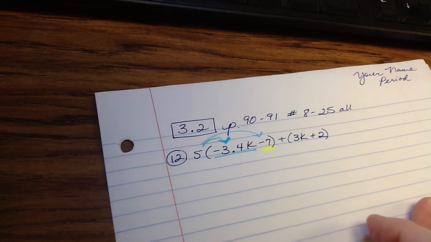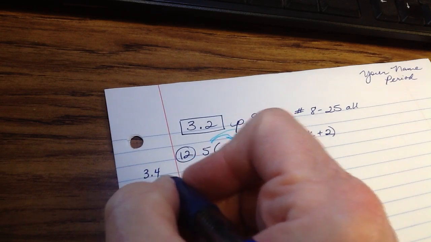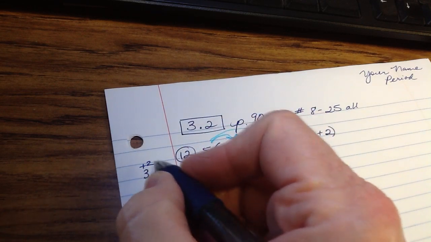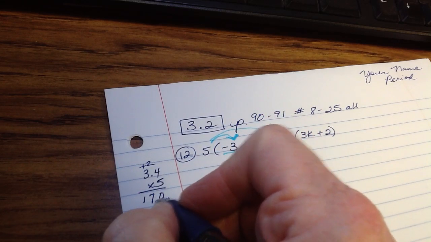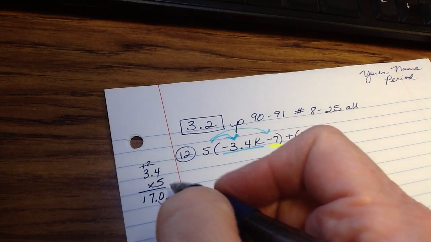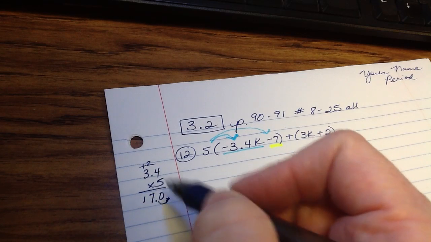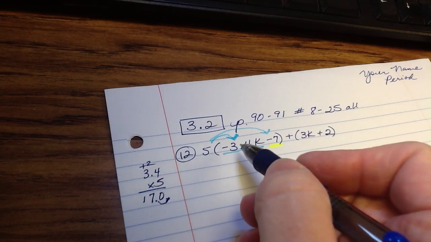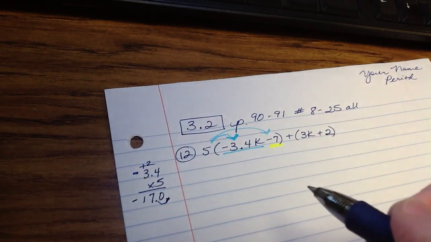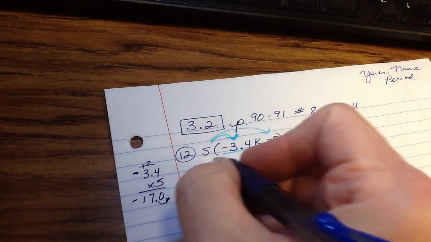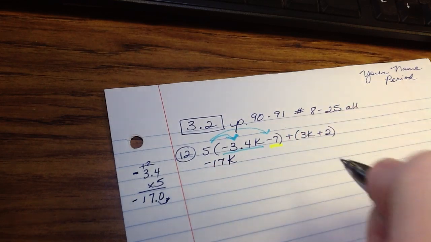So I don't know what 3.4 times 5 is, so I'm going to just do that on the side of my paper. 3.4 times 5 is going to be 20... 15 plus 2 more is 17. I have 1 decimal place in my question, so my answer is going to have 1. So 3.4 times 5 is 17. That makes sense to me because 3 times 5 is 15, and it's going to be a little bit more, so 17 is good. But I've got one of them that's negative, so I know my answer is going to be negative. Because a negative times a positive is a negative answer. So this is -17k, and that's supposed to be a lowercase k.